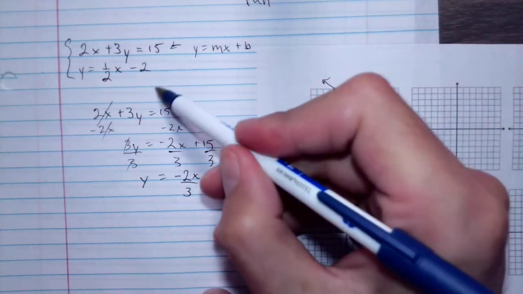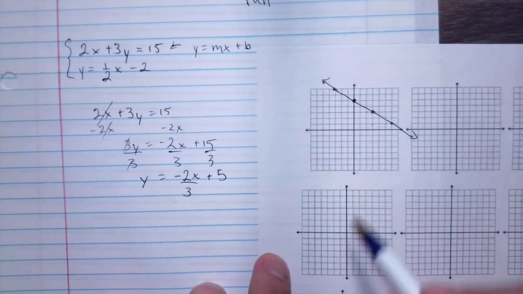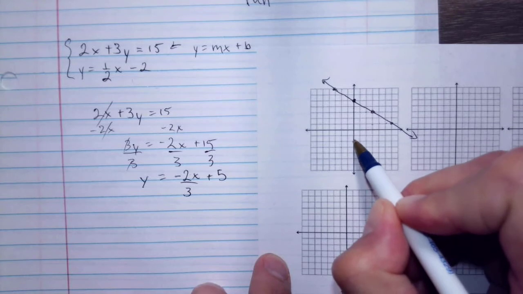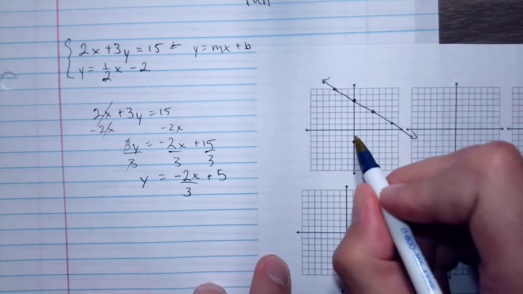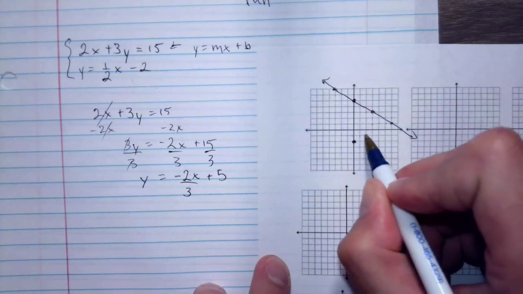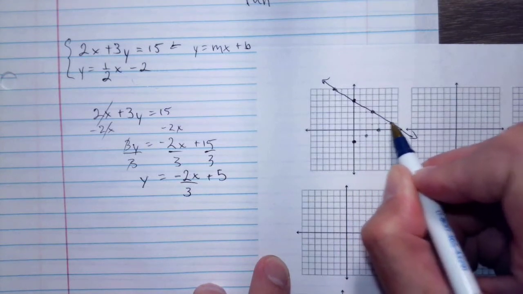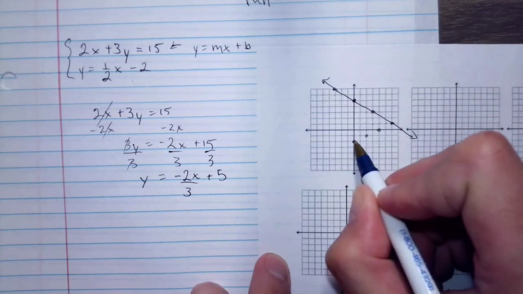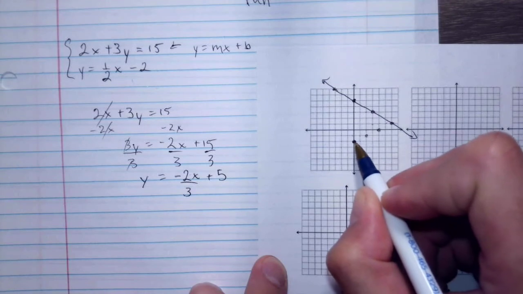And then the second line, I'm going to graph that one. So that starts with a y-intercept of negative 2, and up 1 over 2, up 1 over 2, up 1 over 2, up 1 over 2. And I would do it this way too, just for the sake of completeness.